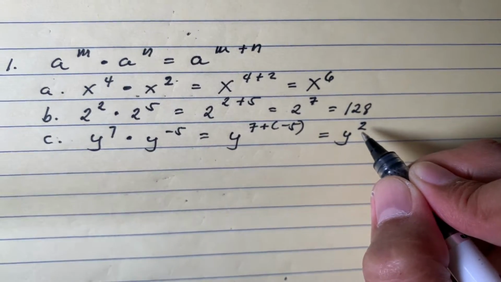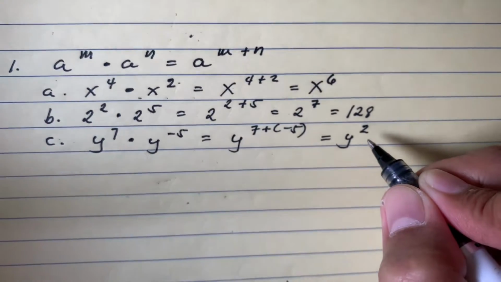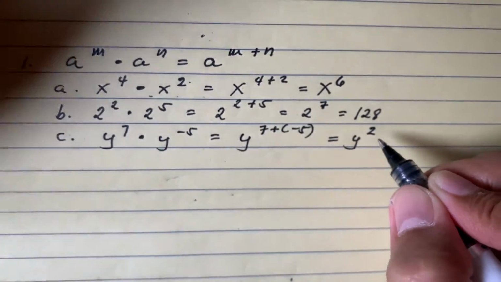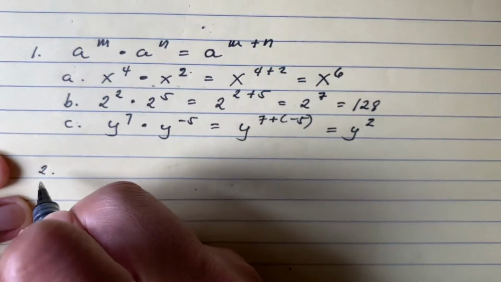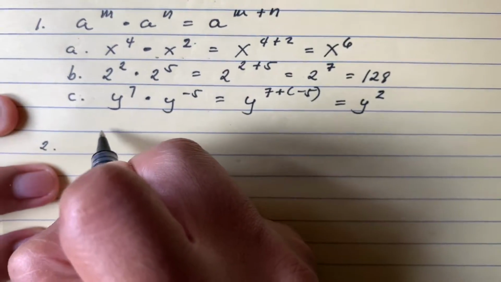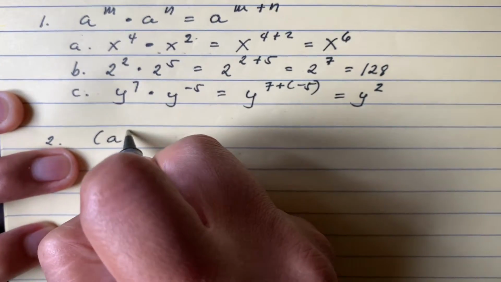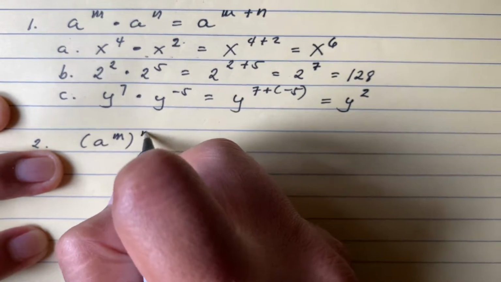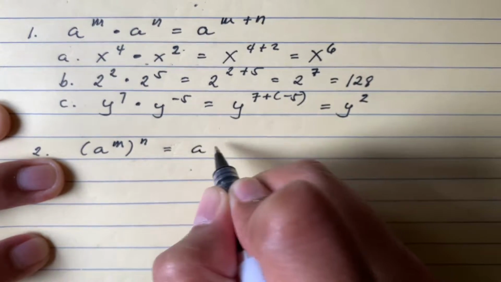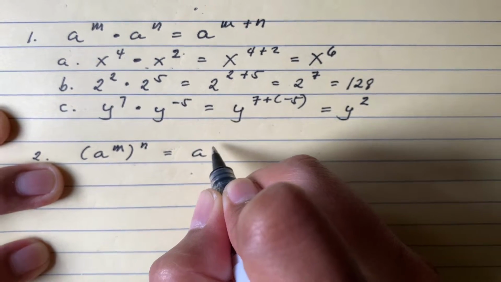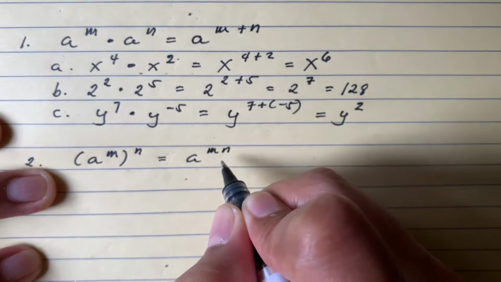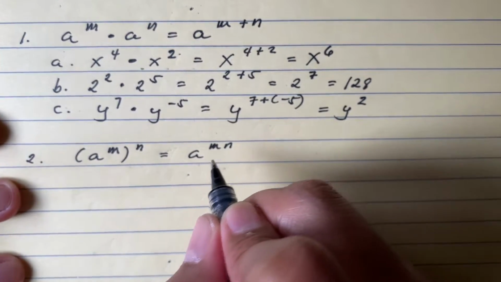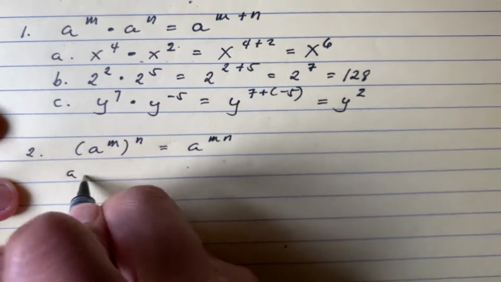Okay, let's go with our second law of exponent. Our second law of exponent is raising a power to a power. So let's say we have a raised to the power of m, again raised to n. So we have a raised to the product of the two exponents, m n. This is raising a power to a power.